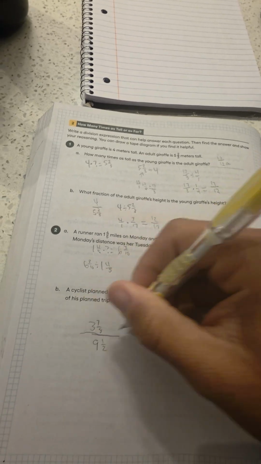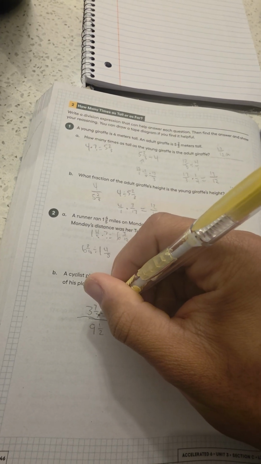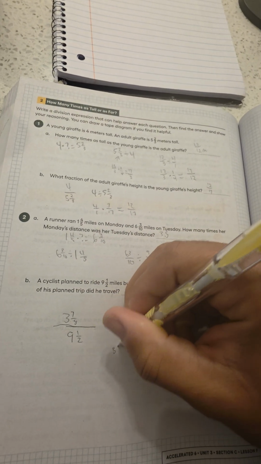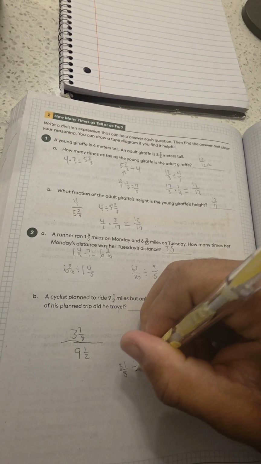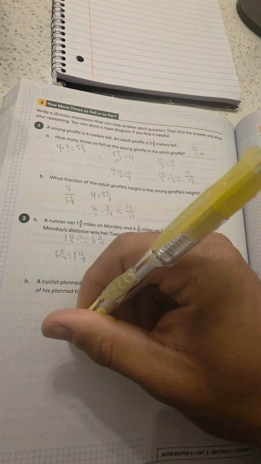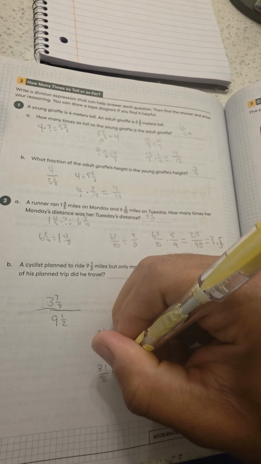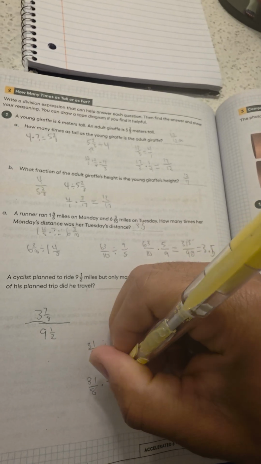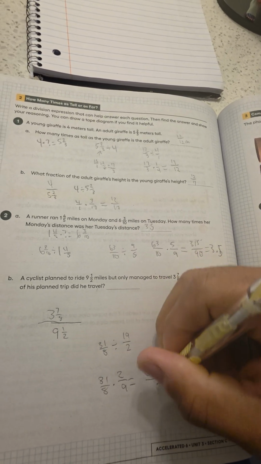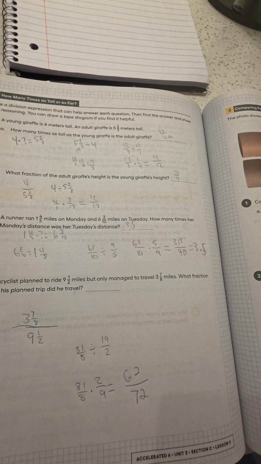So let's change it into improper fractions. 3 times 8, 24, plus 7, 31, so 31/8 divided by 19 halves. 9 times 2 is 18, plus 1, 19. 31/8 times 2/9 equals 62/72.